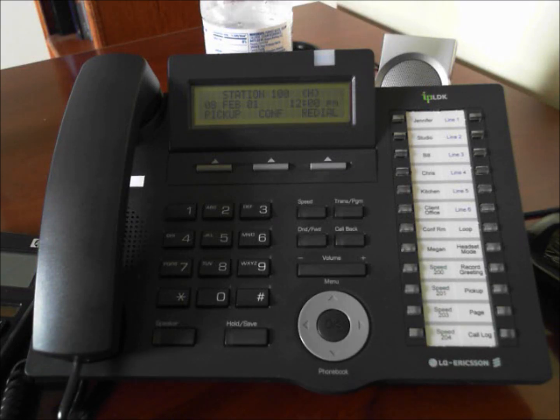Let's take a look at the record greeting button. If your system includes voicemail, it's very important to set up a personal message on your voicemail. This button makes it easy. Once you press the record greeting key, you'll be prompted to press the pound key to record your greeting. If you already have a greeting, the system will play the greeting for you.